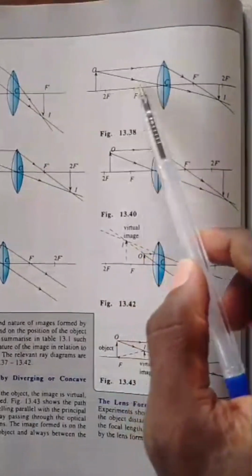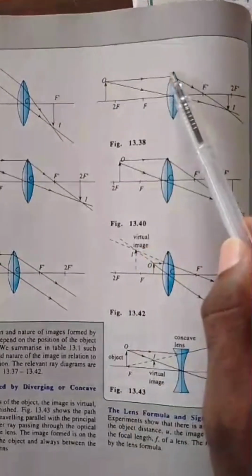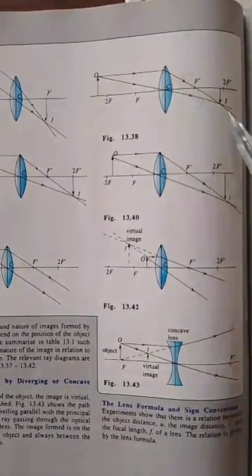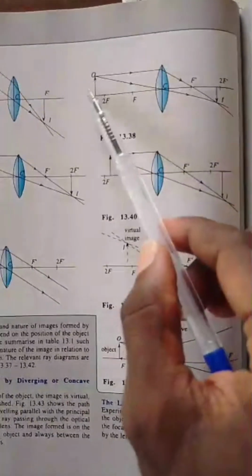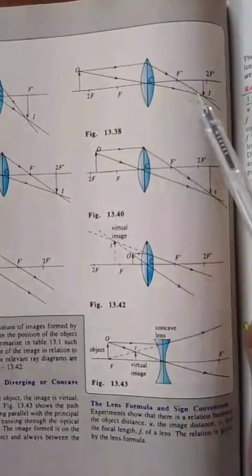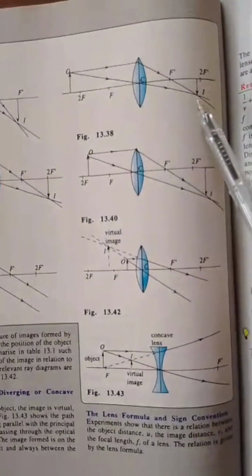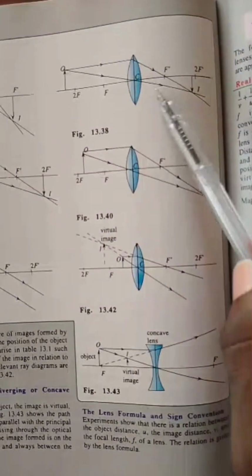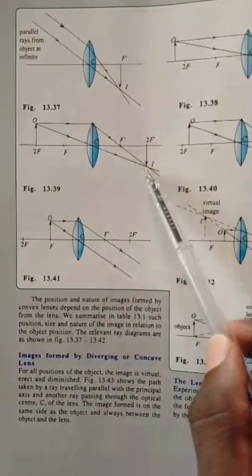Let's look at object greater than 2F. One goes right straight to the lens, but it must pass through the principal focus on the right side of your lens, and then the second ray goes right straight, and where they meet, you have an inverted and real image also. This time it's between F and 2F. In the previous case, the object is at 2F, image is at 2F.